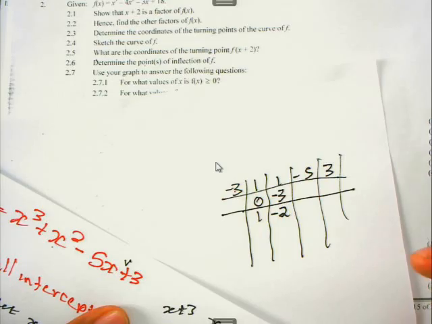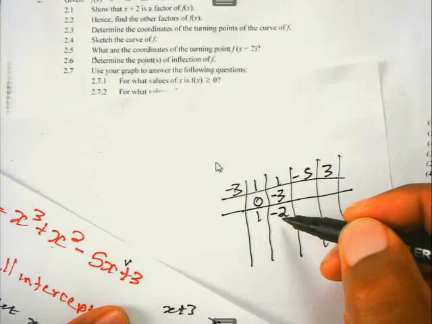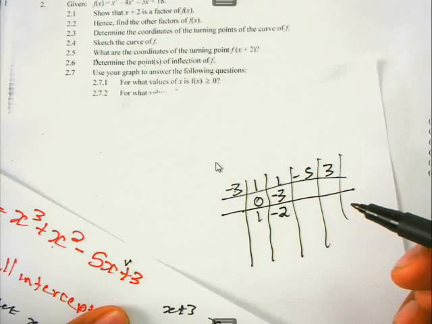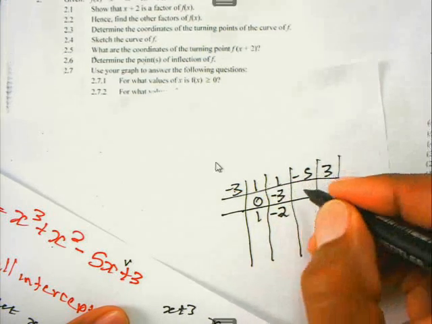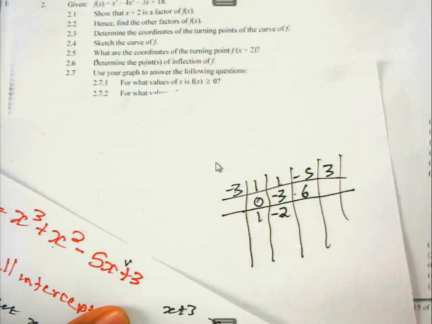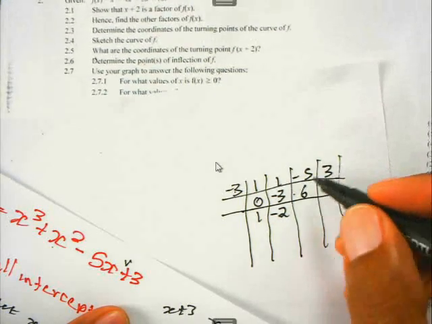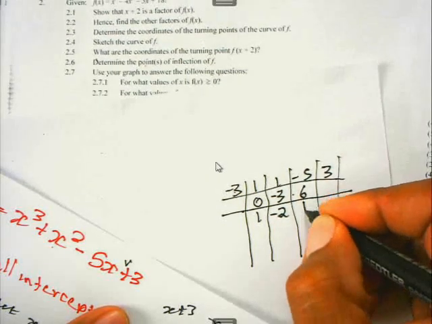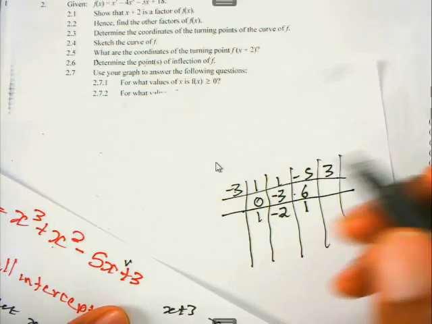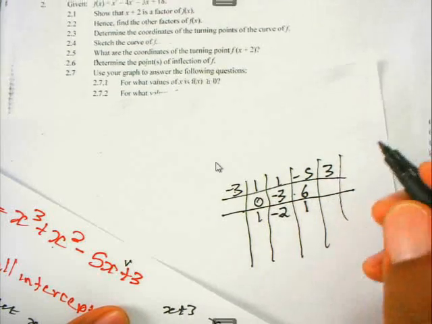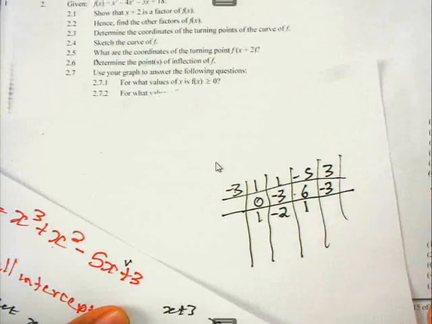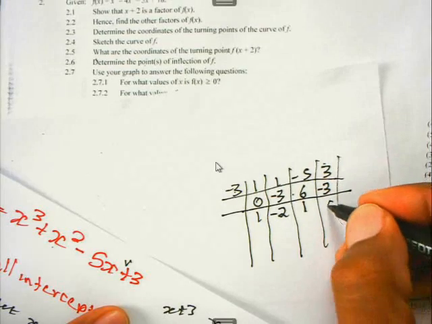And then, of course, now I see minus 2 multiplied by minus 3, it will give me a positive 6. That's great. And now from this one here, we see minus 5 plus 6, it will give me a positive 1. Good. And now minus 3 multiplied by a positive 1, of course, it's a minus 3. 3 minus 3, that is 0.